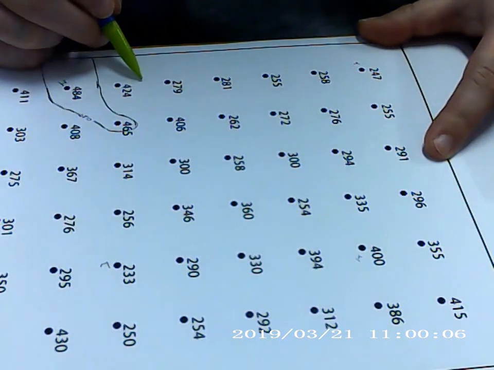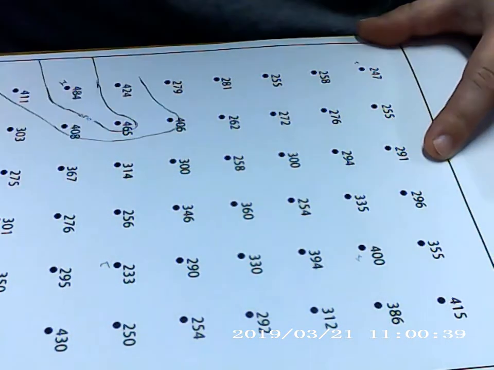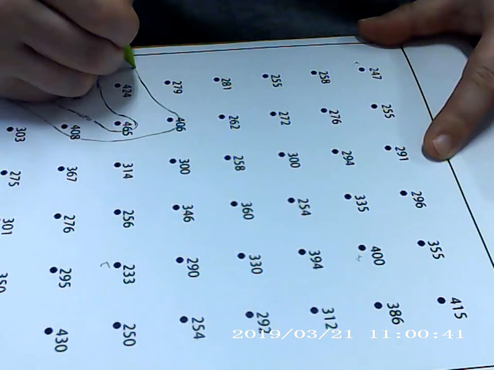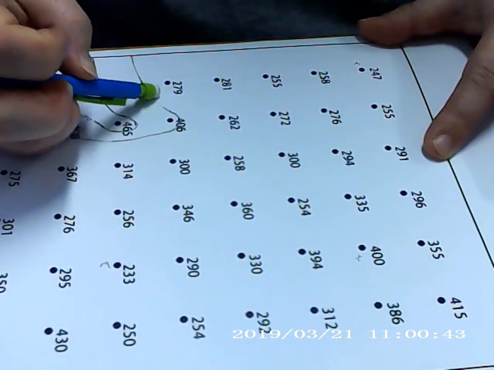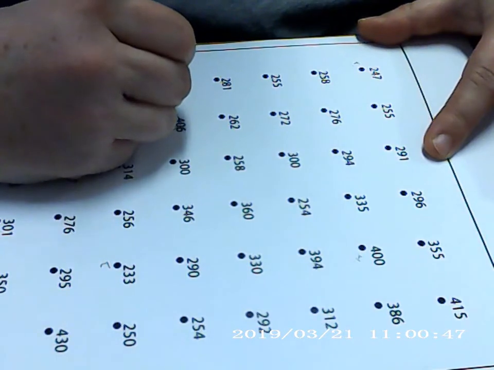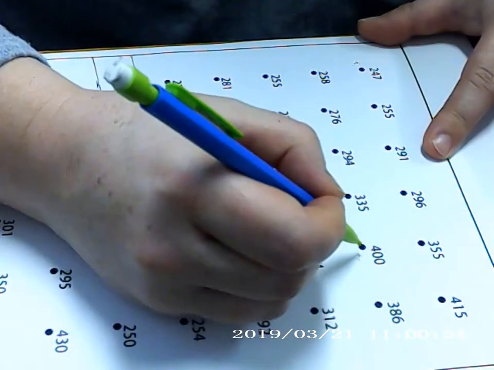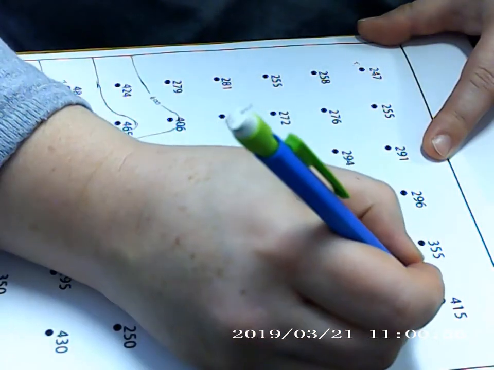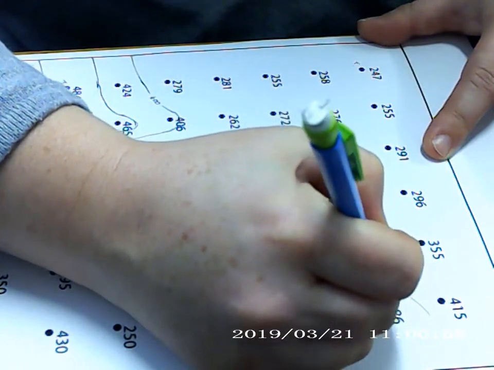Now we can move on to the next contour downslope, which will be the 400 metre contour. The 400 metre contour also occurs in this bottom corner of the map as well.